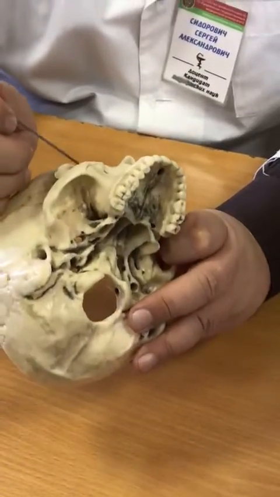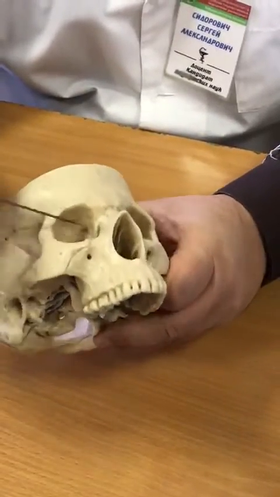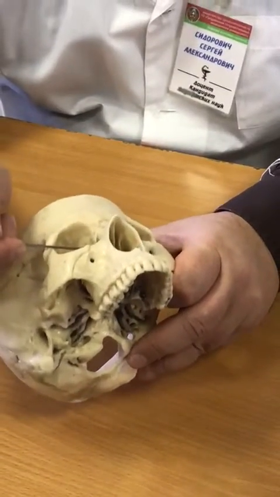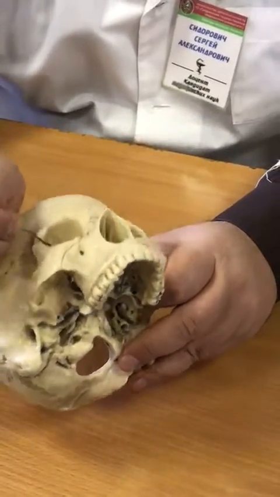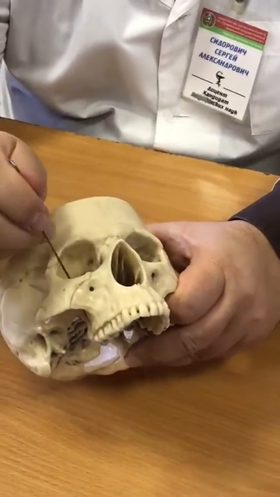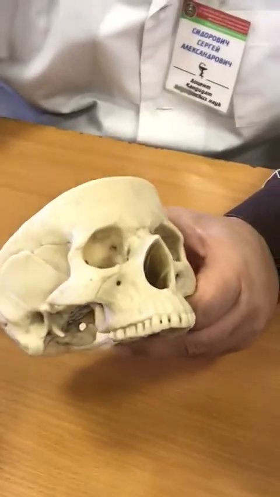The middle wall has 2 openings. They are absent in this skull, but necessary to know: foramen ethmoidale anterius and foramen ethmoidale posterius. They are openings of the orbita.